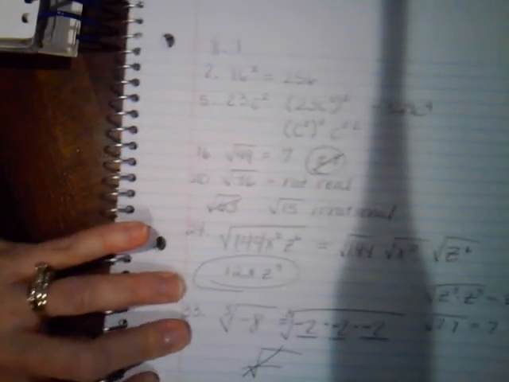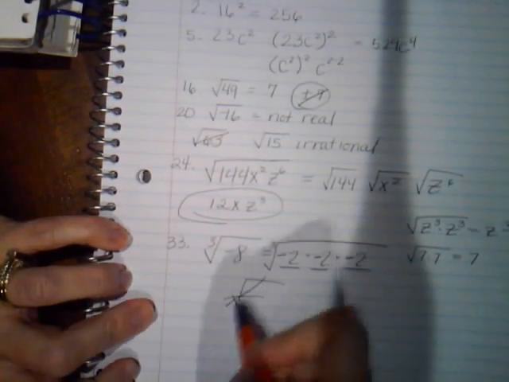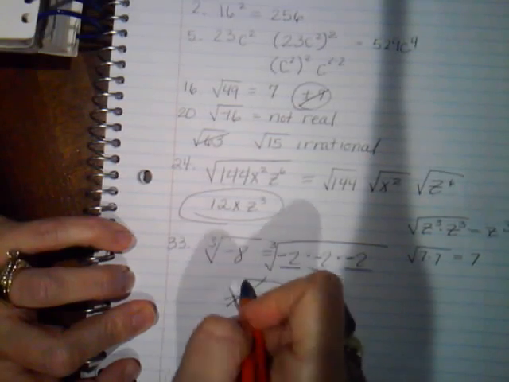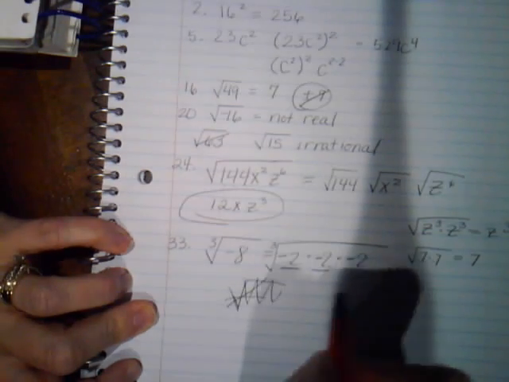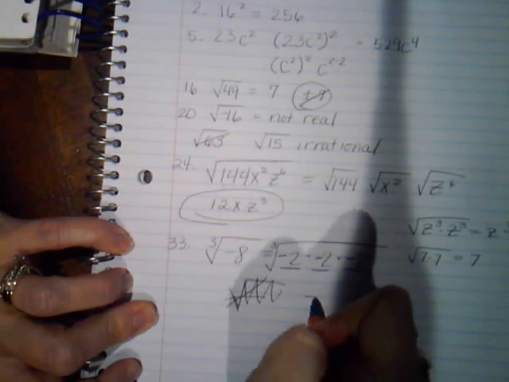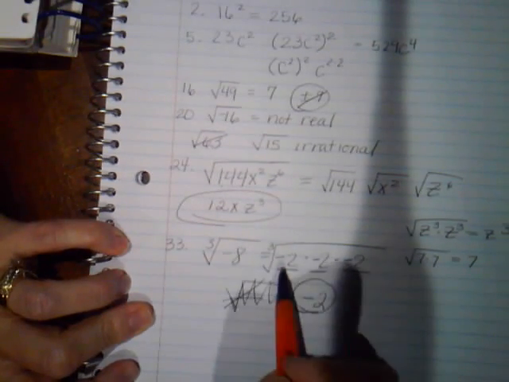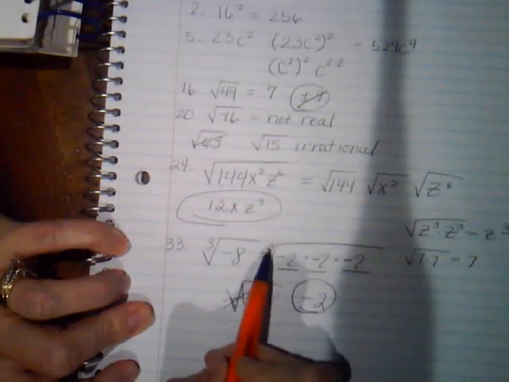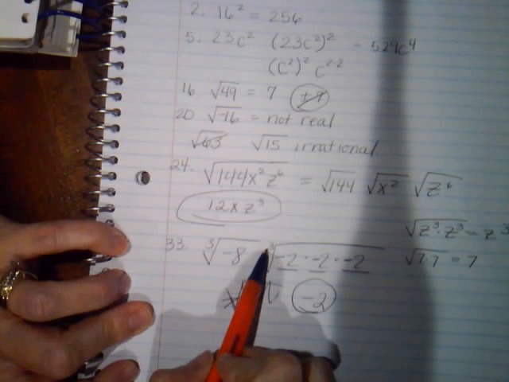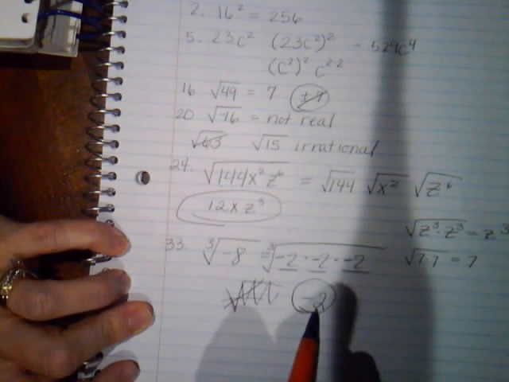So scratch that. This is why I don't use pen in class, because I make all these mistakes. So the answer to this is -2, because you took 3 of these and you're taking the cube root. So when you're taking the cube root, you're only using one part.